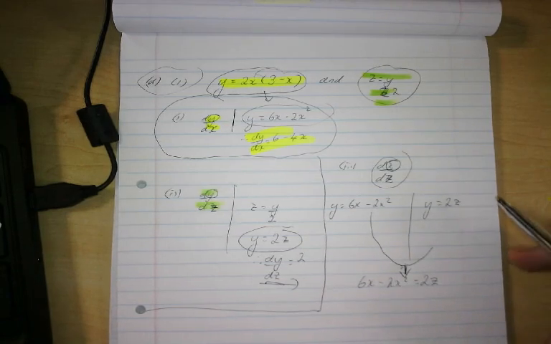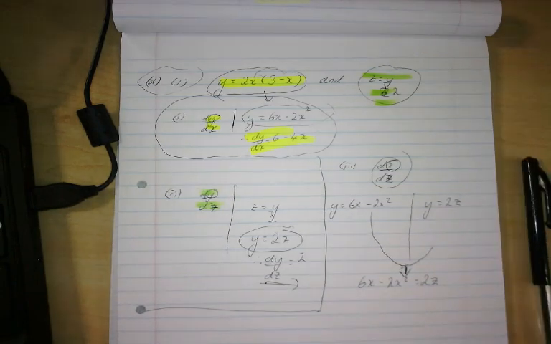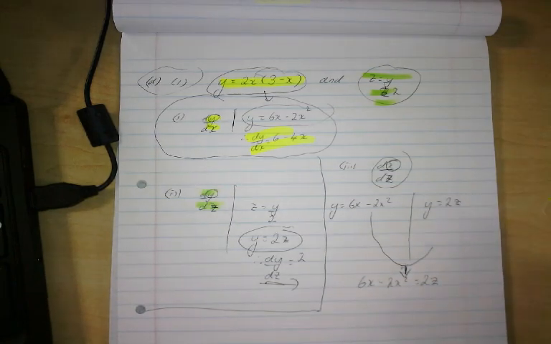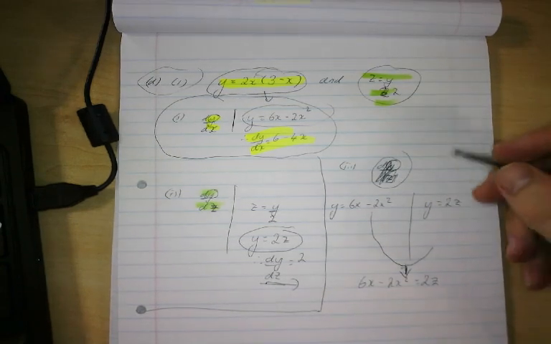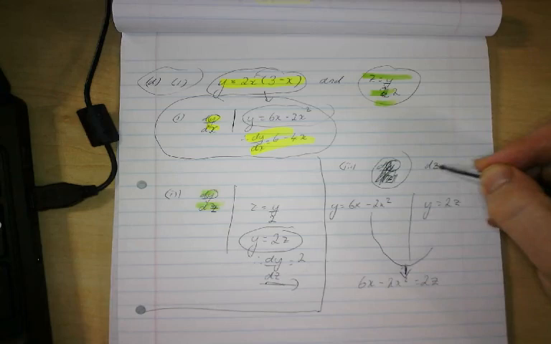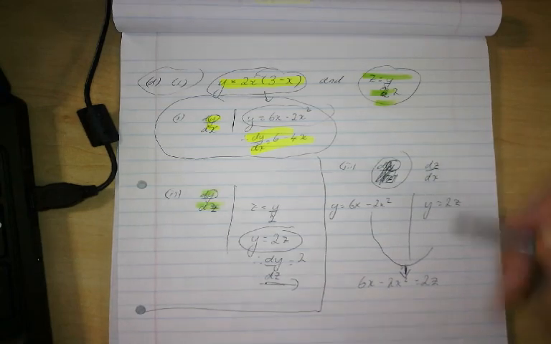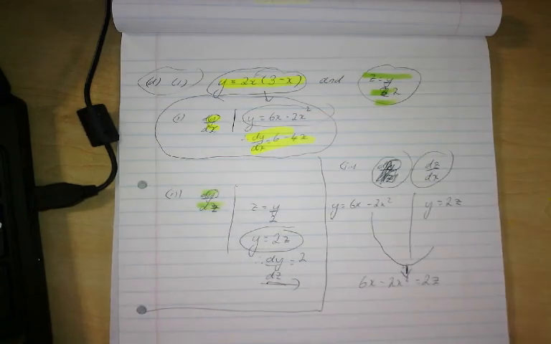Alright, I thought there was a problem, and this time it wasn't my fault. There's actually a mistake in the question. You can go check in the memo, you'll see. The question should be dz/dx, so change the question please.